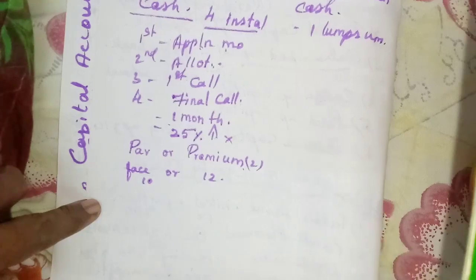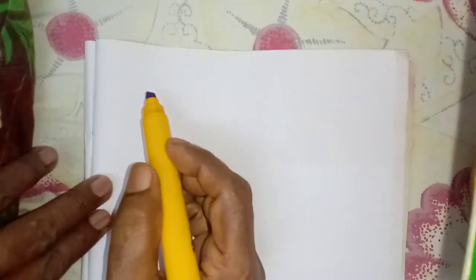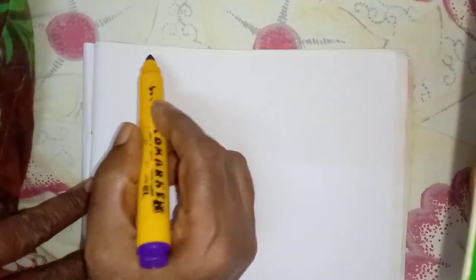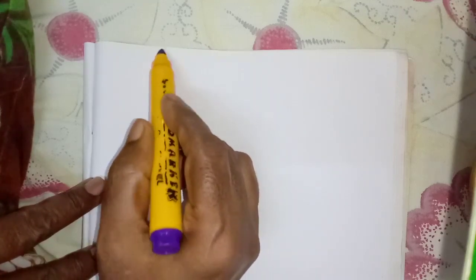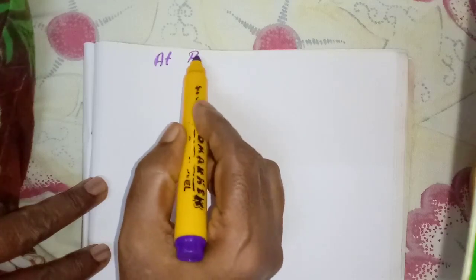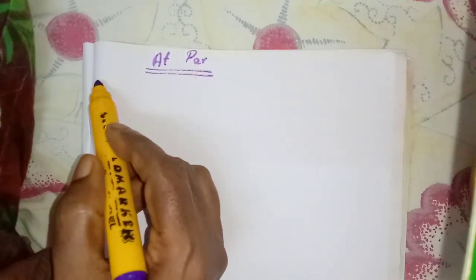Now you are going to learn the journal entries. Be very careful, and you have to write the journal entries. When we issue shares at par or premium, there is a little difference in only one entry.